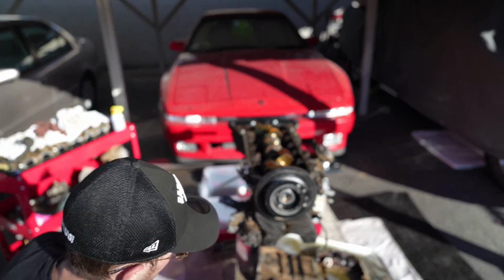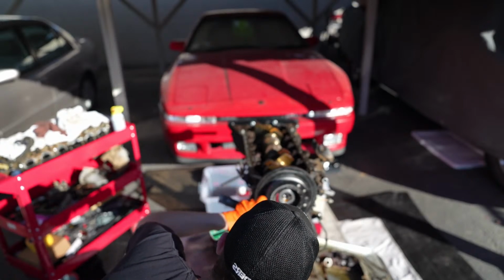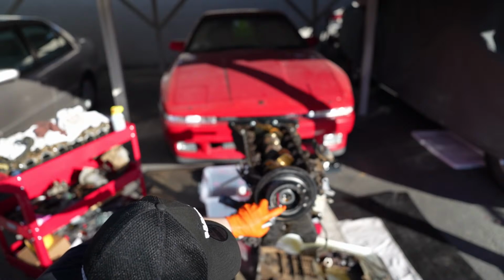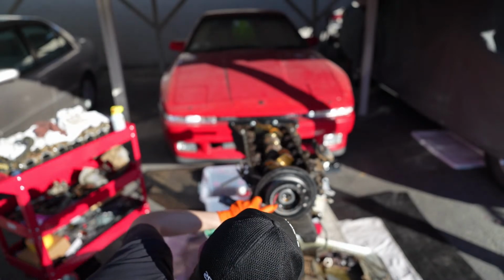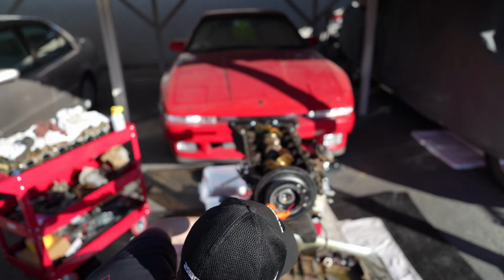And I'm gonna spray these 2 little holes with some brake clean. Oh. I wasn't anticipating them to go straight through like that.